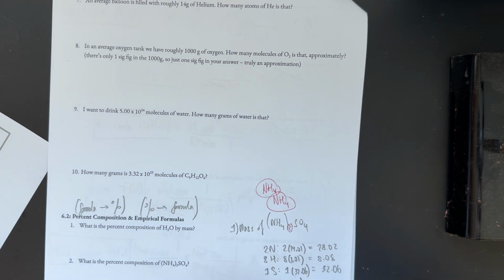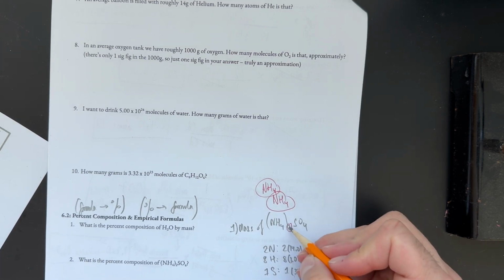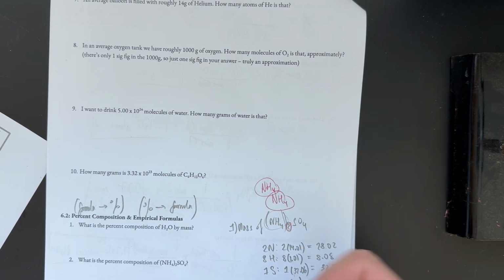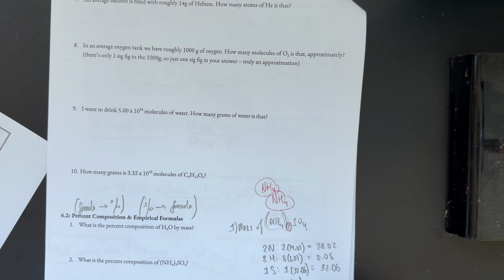Right, okay, so that's the mass of (NH4)2SO4. And so anytime you see the subscript 2 in parentheses, it means we have 2 or 3, however many of that thing in the parentheses.